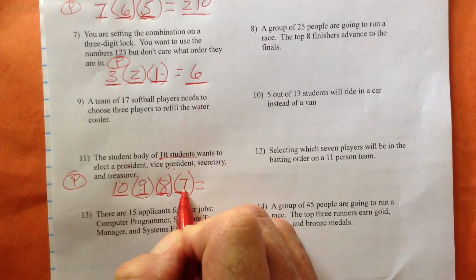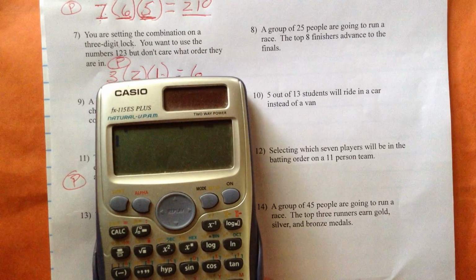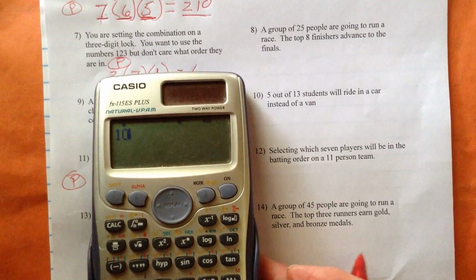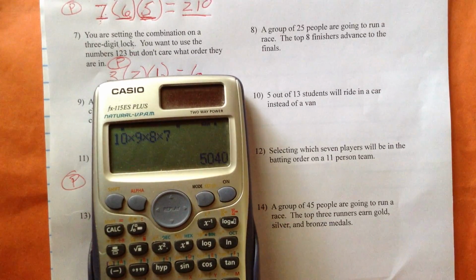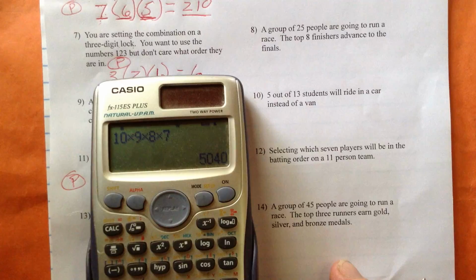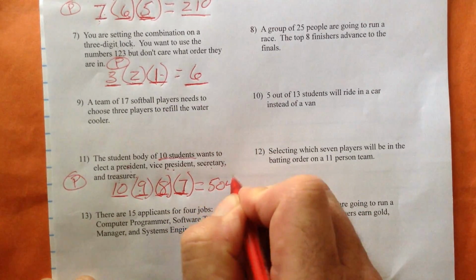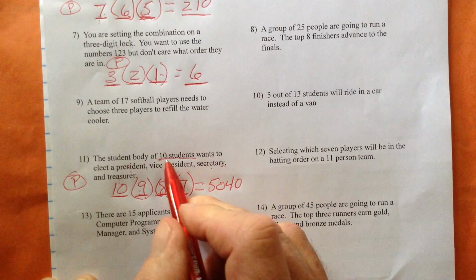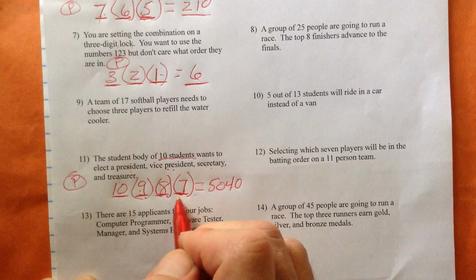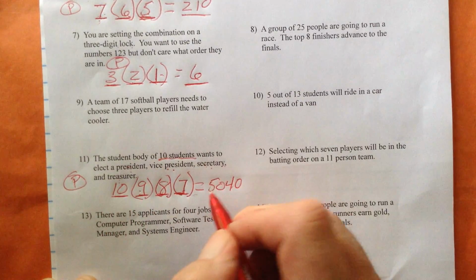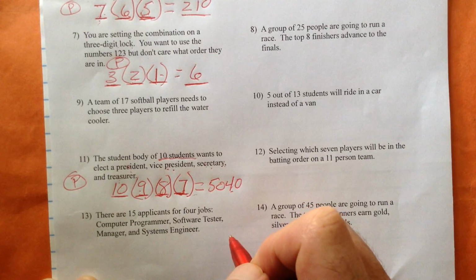So I do this on the calculator. I turn it on here and go 10 times 9 times 8 times 7 equals 5,040 different ways. With just 10 kids and 4 different positions, and the order does matter, there are 5,040 different combinations you can make.